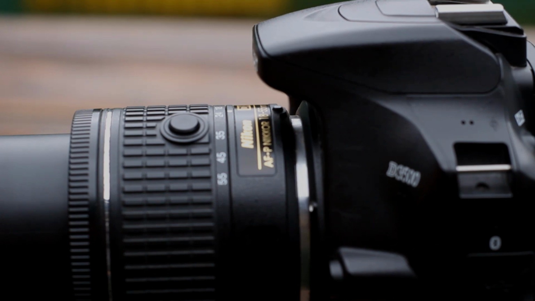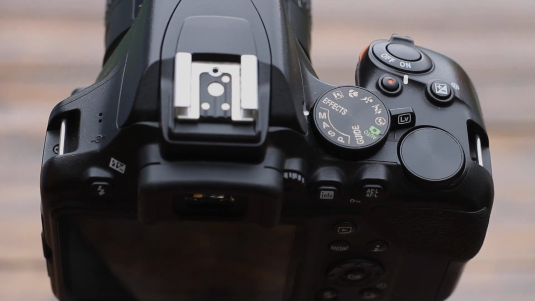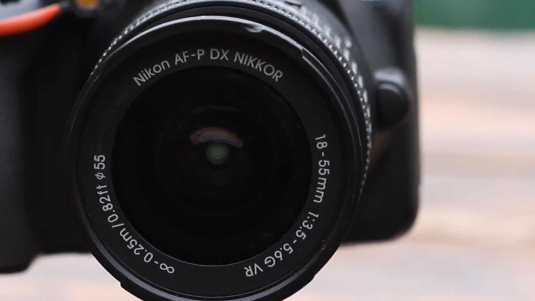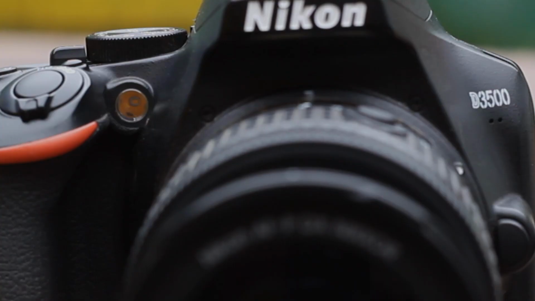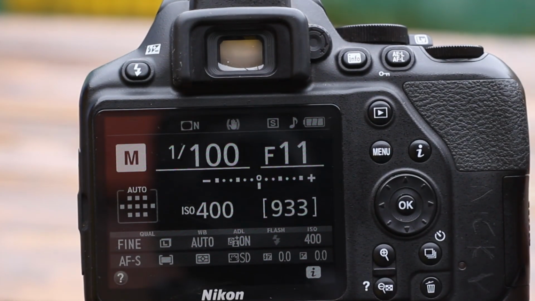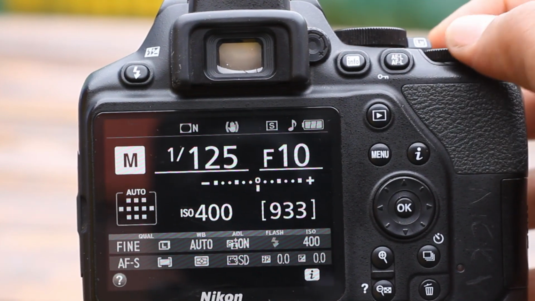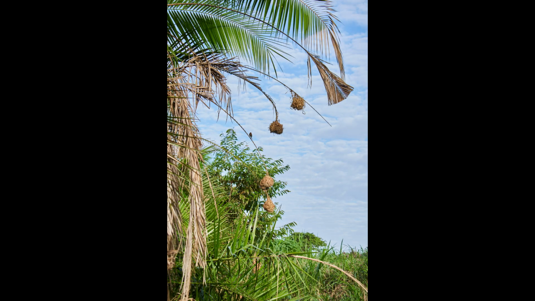In this video, I want to share with you how I get correct exposure on this Nikon D3500 and any other camera that has manual settings. Now the first question becomes, what is the correct exposure? Generally, correct exposure is the ability to retain details in highlights, shadows and midtones.